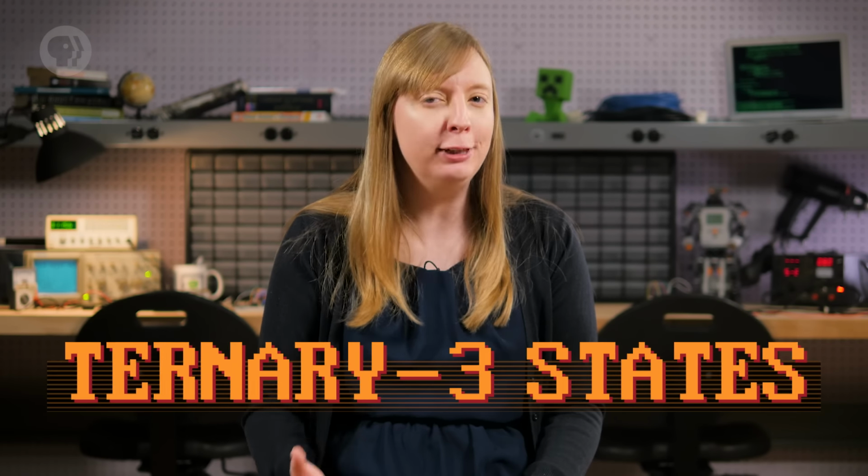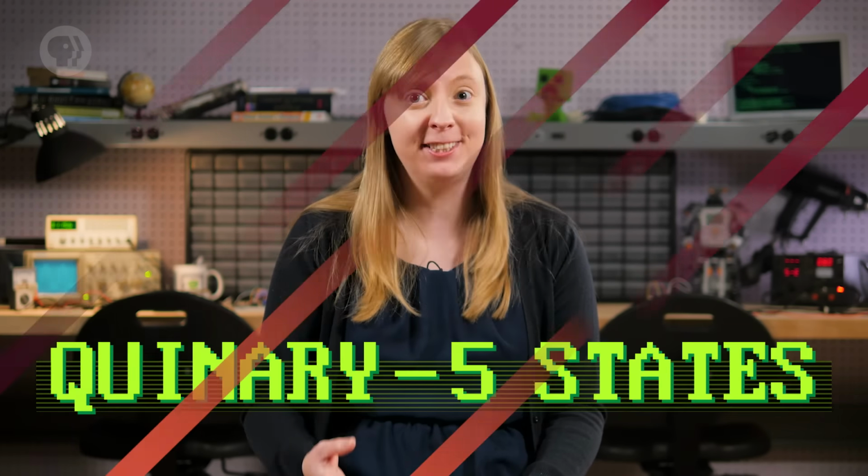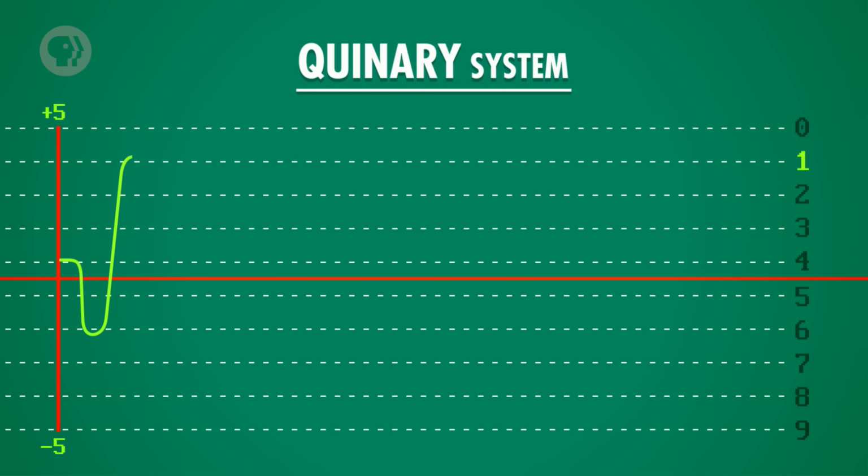Now, it is actually possible to use transistors for more than just turning electrical current on and off, and to allow for different levels of current. Some early electronic computers were ternary, that's 3 states, and even quinary using 5 states. The problem is, the more intermediate states there are, the harder it is to keep them all separate.